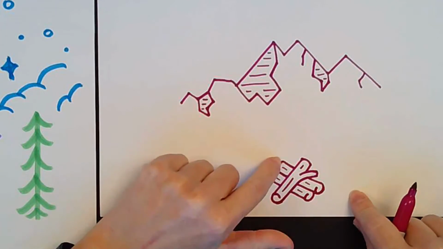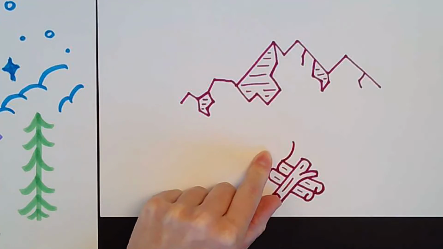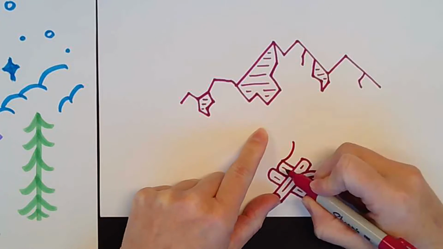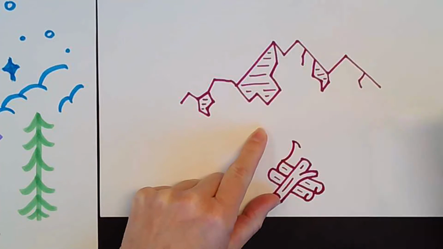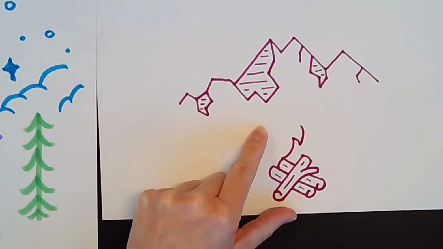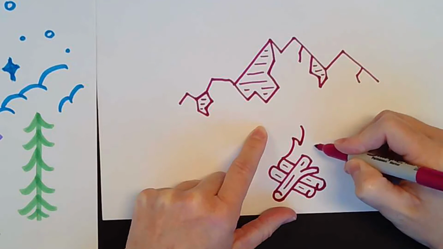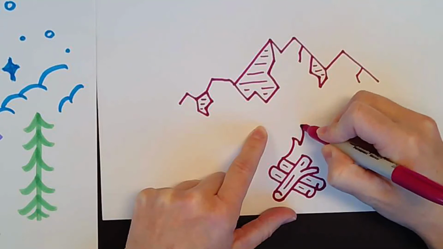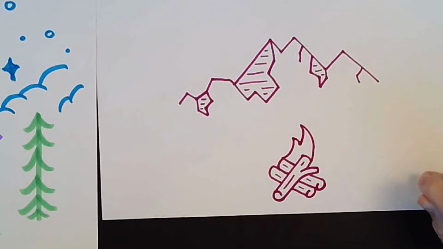Okay, so from the tip of this log, I'm going to draw a curved line up, kind of like a sideways smiley face. Then we'll draw a little curved line down, another curved line up, and then I'm going to draw from this corner down to the top of this log a curved line, just like that. So that's going to be my inside flame.